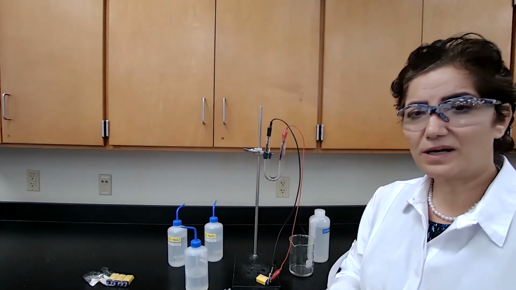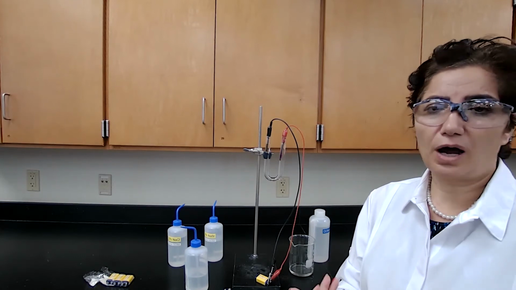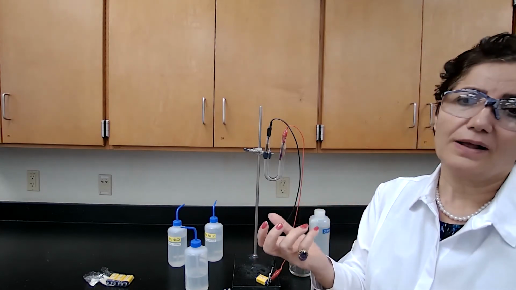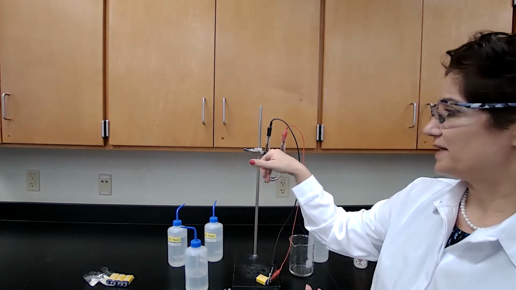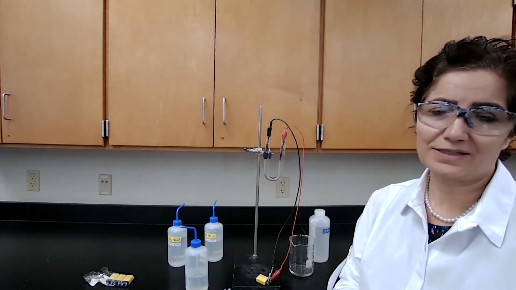And when it does oxidize, it would give I2. I2, or iodine, is yellow to brown in color, and it would turn the anode side yellow. The yellow color would appear on that side.